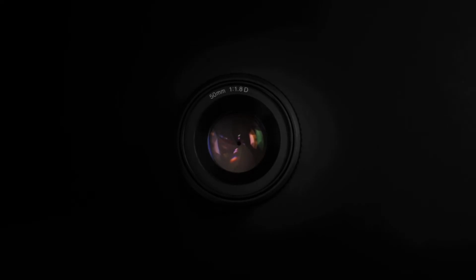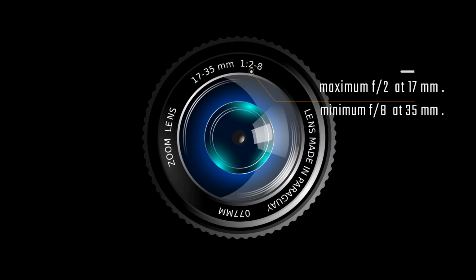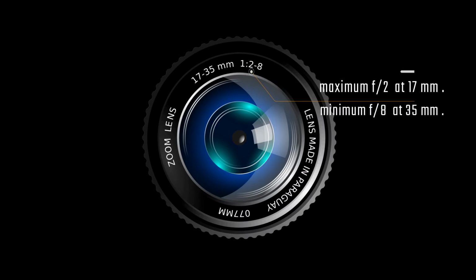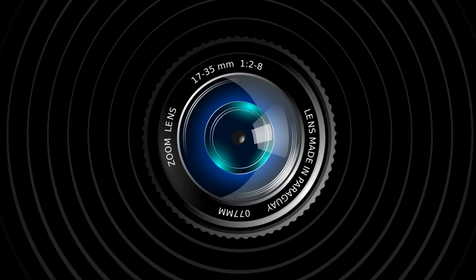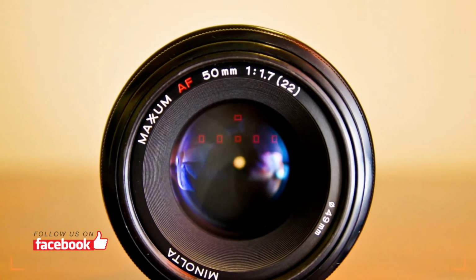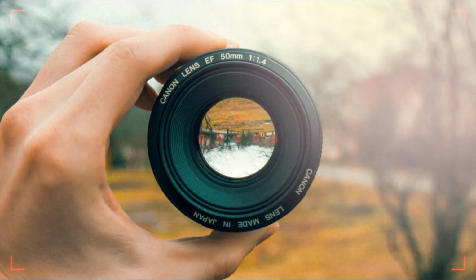The f numbers are different for every lens. If you look at your lens, you'll see the maximum aperture (lowest f number) and the minimum aperture (highest f number). The maximum aperture, lowest f number, is much more important than the minimum aperture, highest f number. Lenses with a large maximum aperture are called fast lenses.